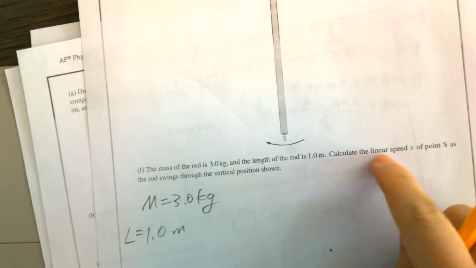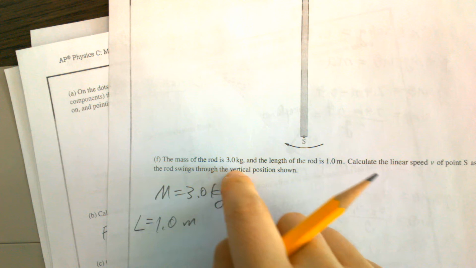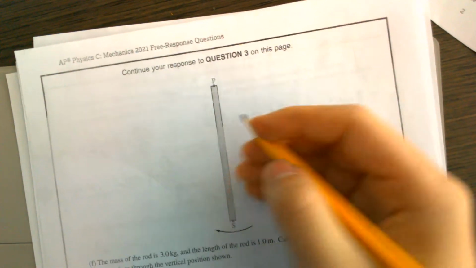All right, finally we get to the last part, part F. The mass of the rod M is 3.0 kilograms and the length of the rod L is 1.0 meters. Calculate the linear speed V of point S as the rod swings through the vertical position, with precision shown. So we need to use the law of conservation of energy.